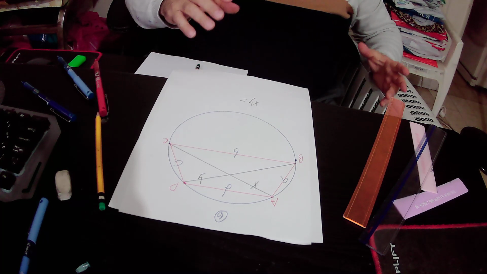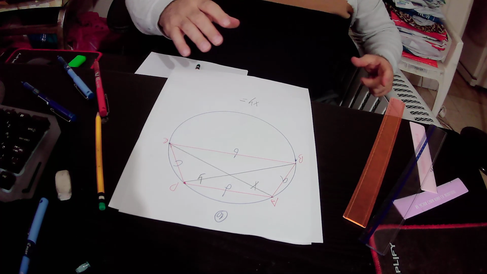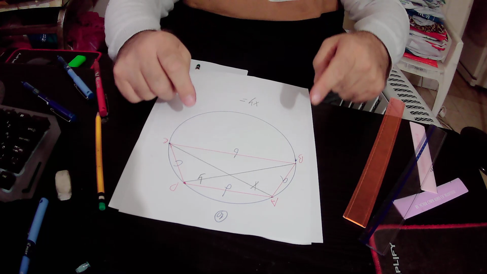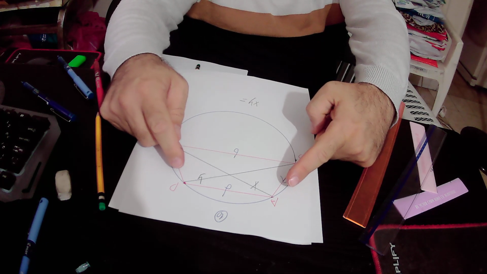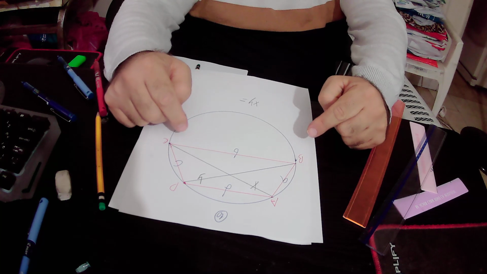So quadrilateral ABCD has two pairs of opposite sides. The first pair of opposite sides is side AD opposite to side BC.